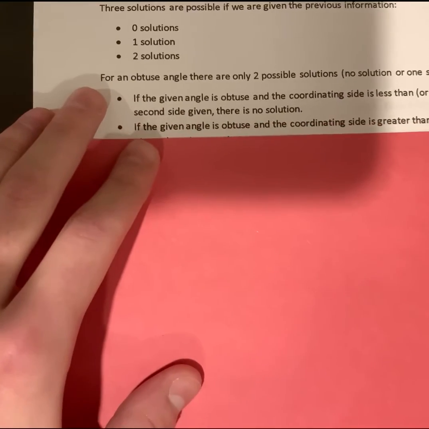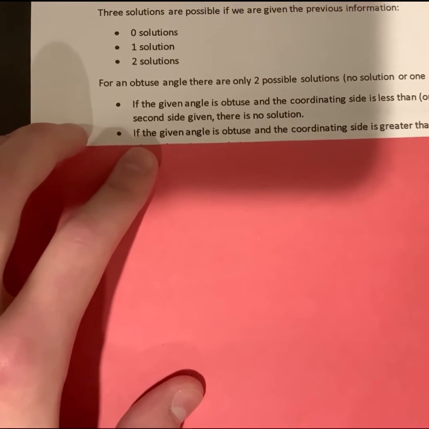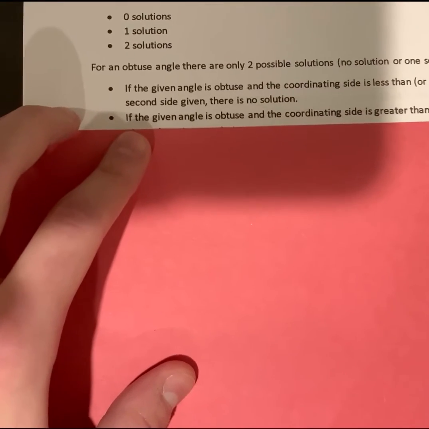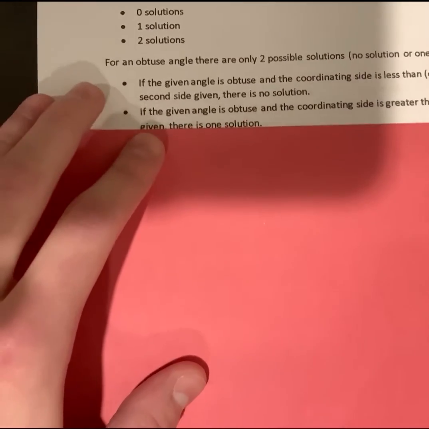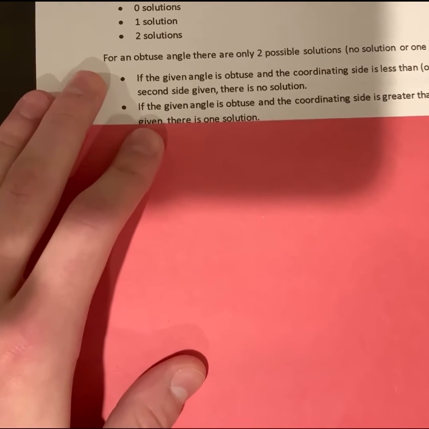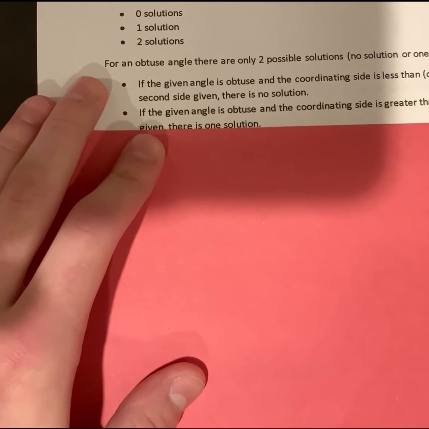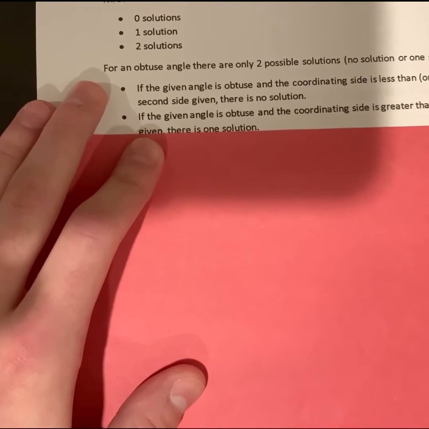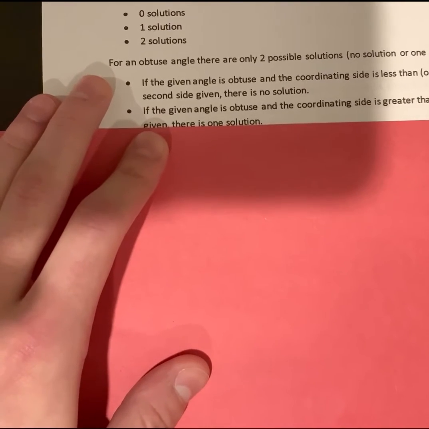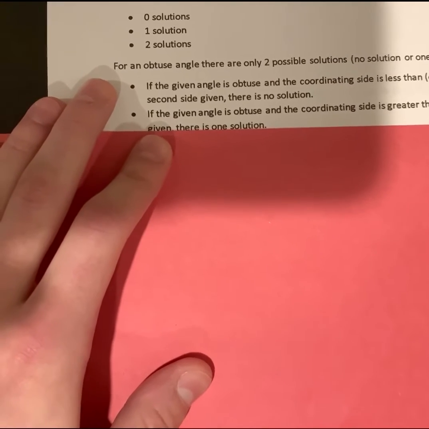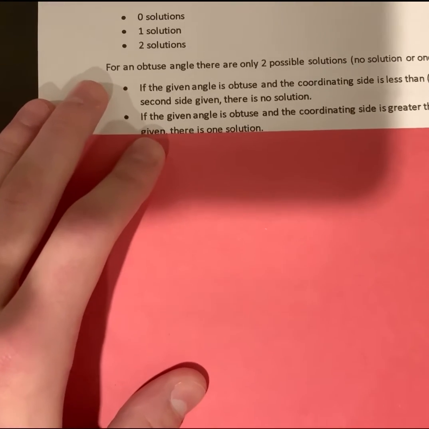And then if the given angle is obtuse and the corresponding side is greater than the second side, it would look like this. So say this is the angle again, this is B, and then it goes all the way across. Of course, that's not a great triangle, but.